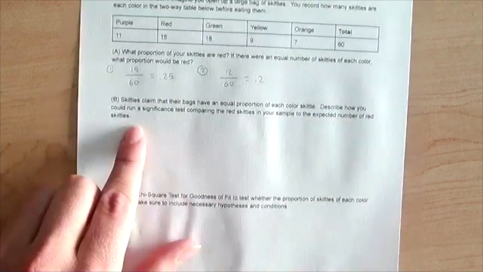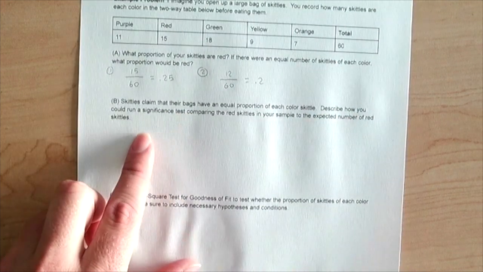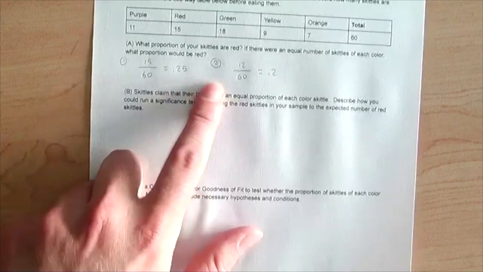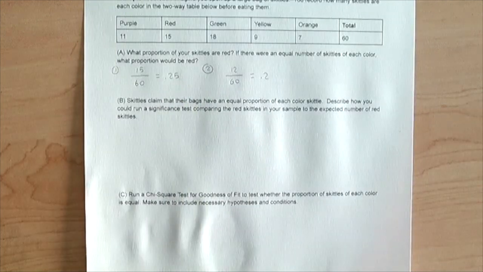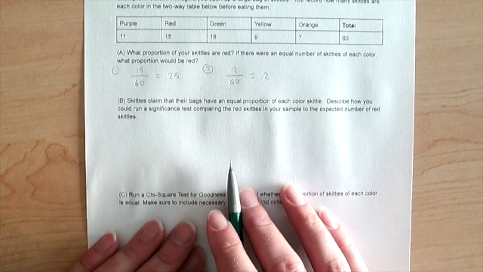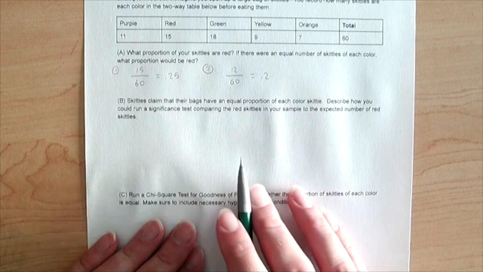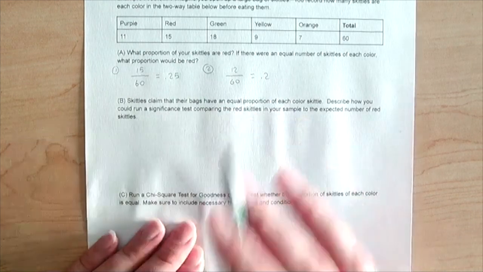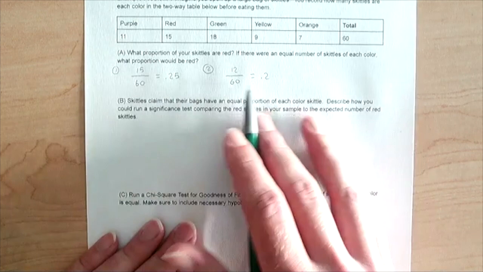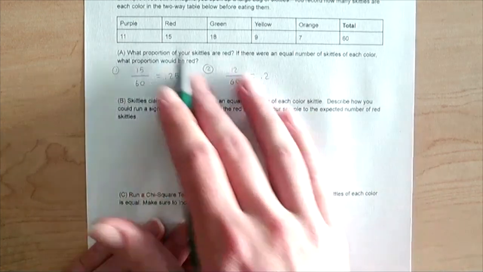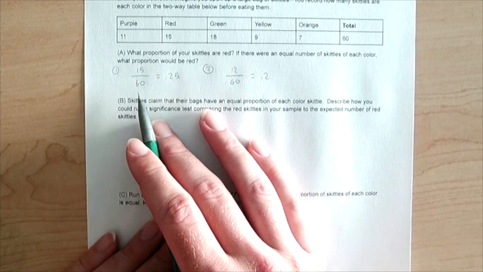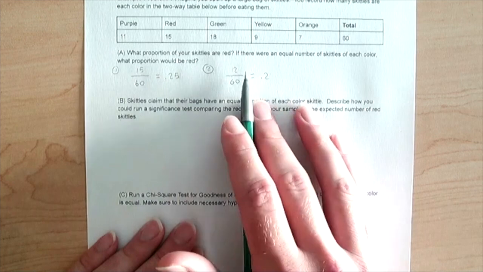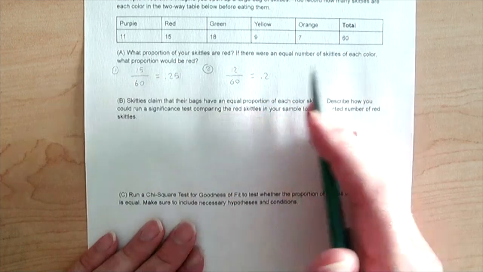And it says, describe how you could run a significance test comparing the red Skittles in your samples to the expected number of red Skittles. So using what we have above, what I want you to visualize is that we could run a one sample proportion test. What I'm trying to say is, this is what happened in our sample. 15 out of our 60 Skittles were red. But Skittles claims that 20% or 12 out of the 60 Skittles are going to be red, right?